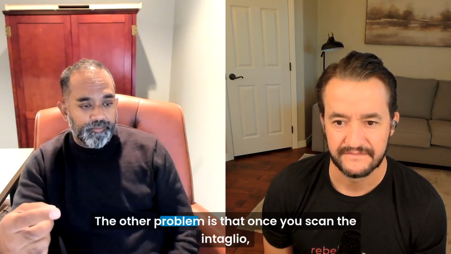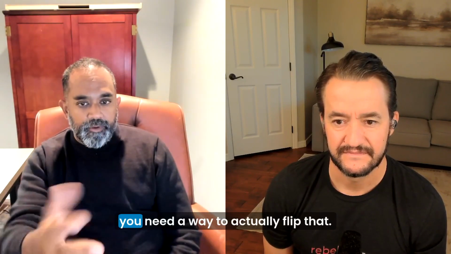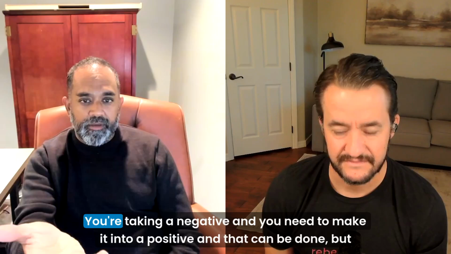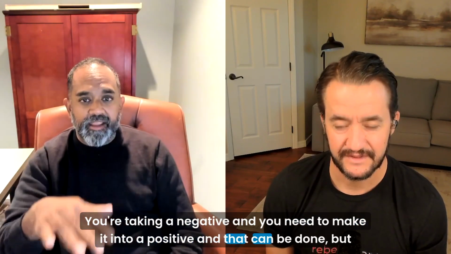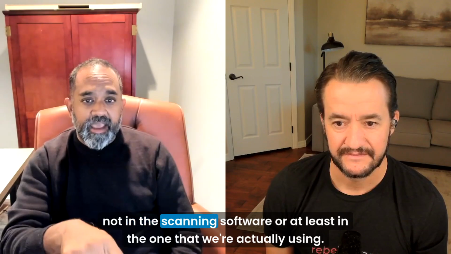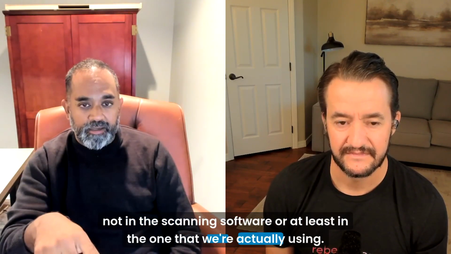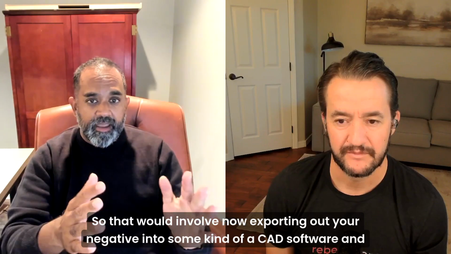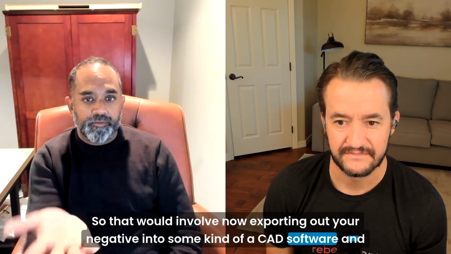The other problem is that once you scan the intaglio, you need a way to actually flip that. You're taking a negative and you need to make it into a positive, and that can be done, but not in the scanning software, or at least in the one that we're actually using. So that would involve now exporting out your negative into some kind of a CAD software and flipping the normals.